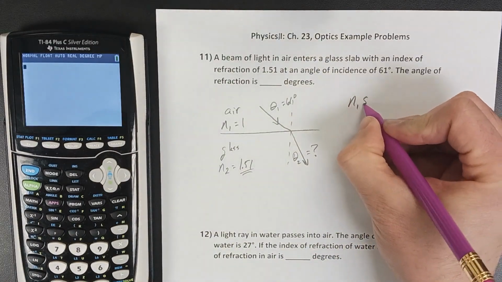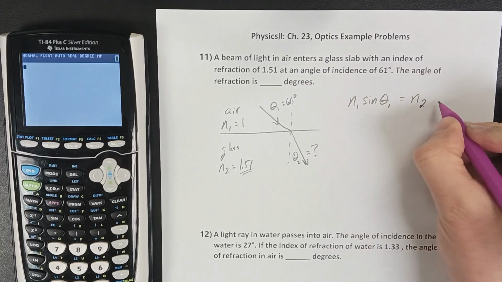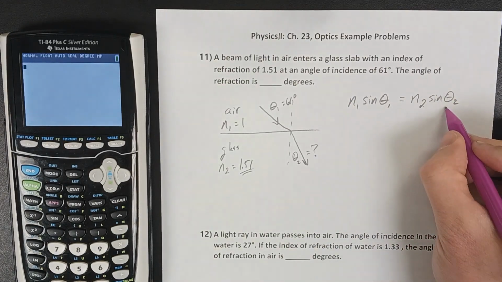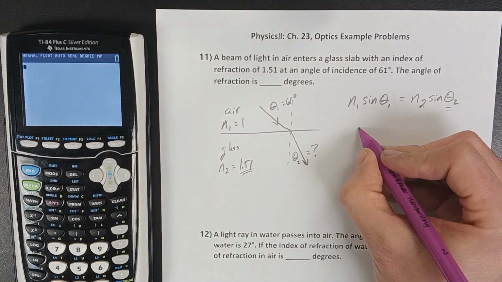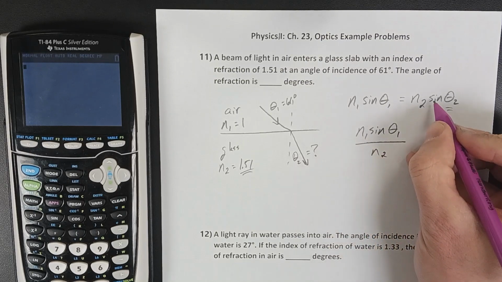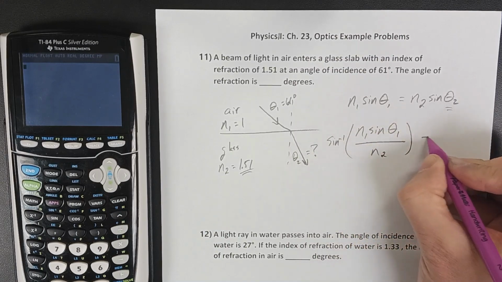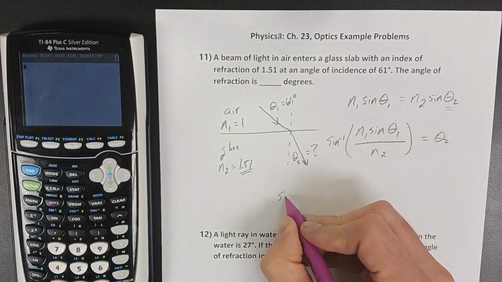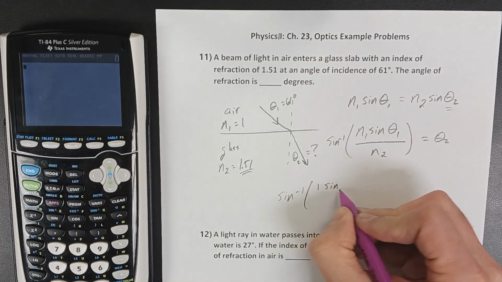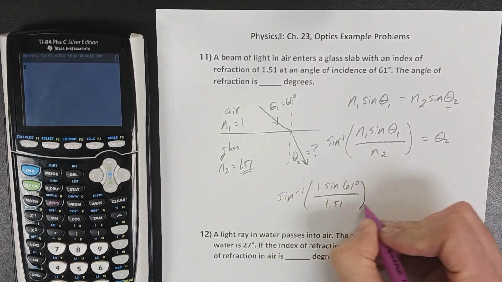This means we want to use Snell's law, that the first index times the sine of the first angle equals the second index times the sine of the second angle. We want to solve for angle number 2. So I'm going to divide by n2, and then as the sine comes over, it becomes the inverse sine of all of this fraction. So the inverse sine of the first index 1 times the sine of 61 degrees divided by the second index 1.51.